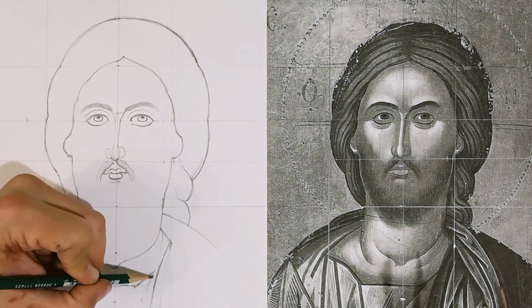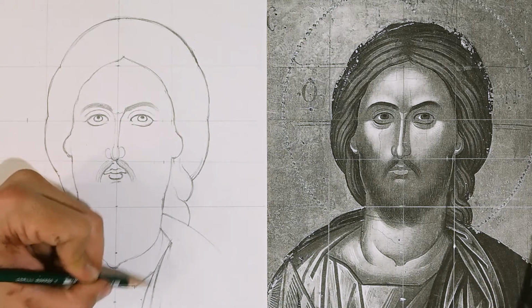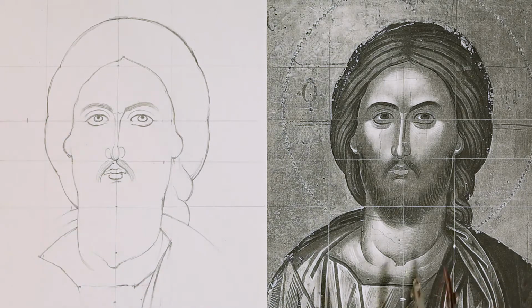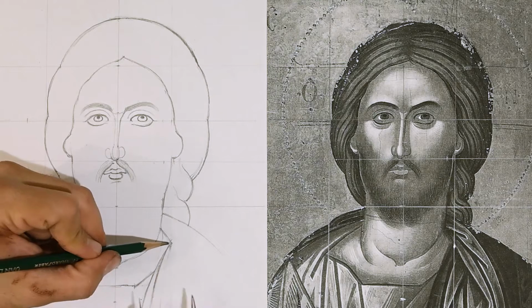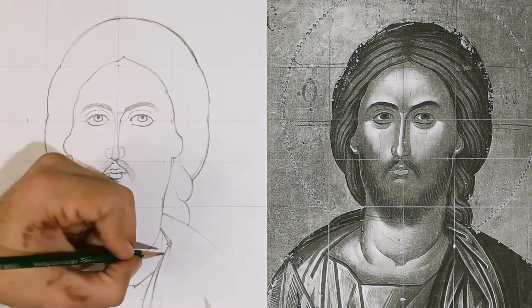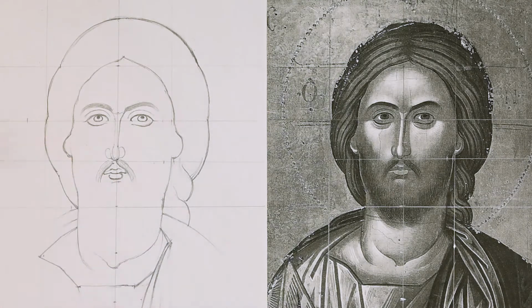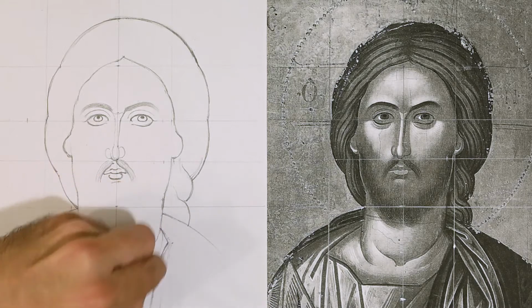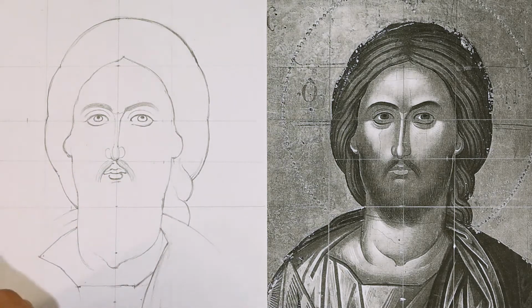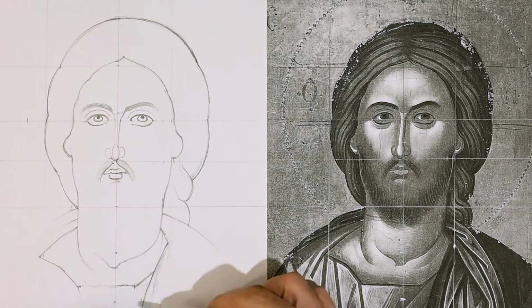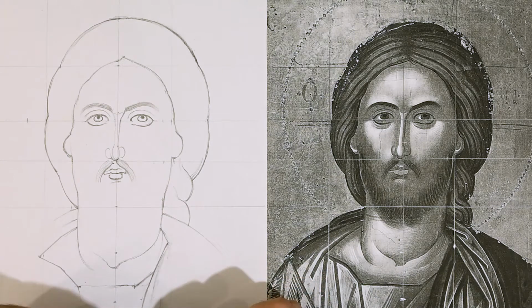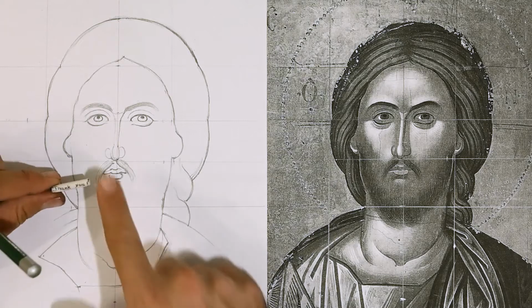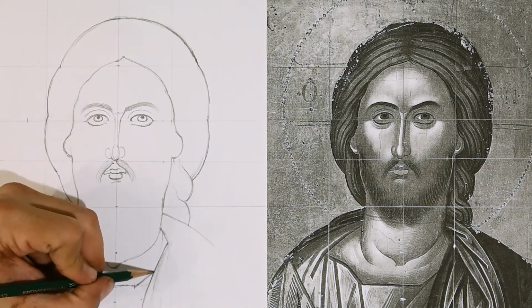I hope here you can see my struggles to create the correct measures here on the area of the lower neck. It was a little bit tricky, but by doing these correct measurements and by verifying my measurements, I finally found the correct shape of the lower neck.